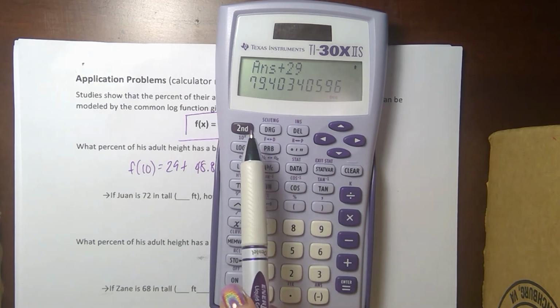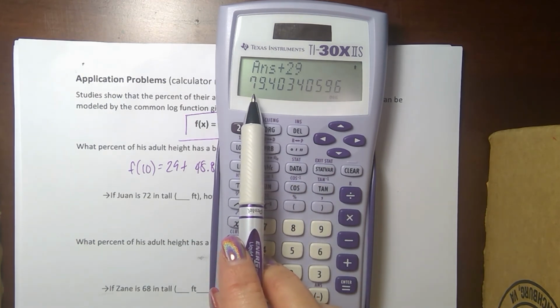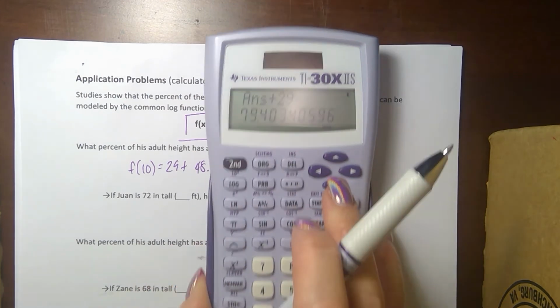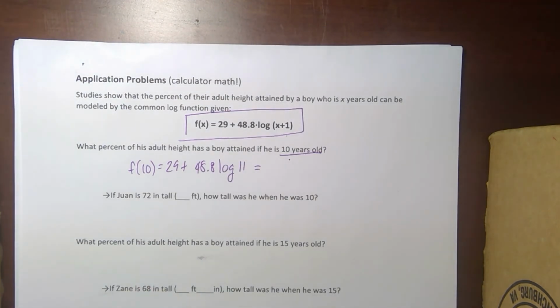Well, what percentage of his height has a boy attained by the time he's 10 years old? He's about 79% as tall as he's going to be when he's grown. Let me make sure I didn't push a button wrong, because I got a different decimal.